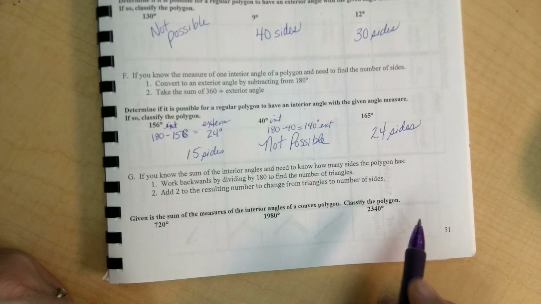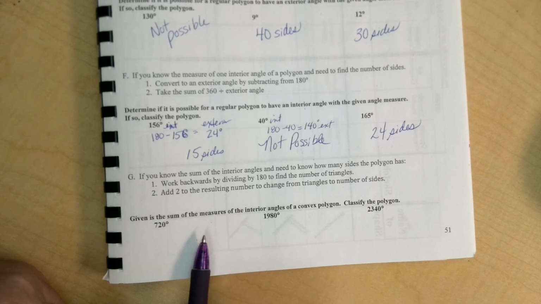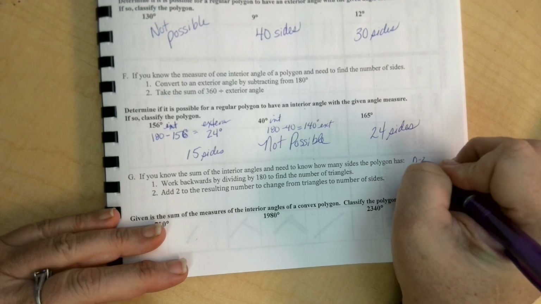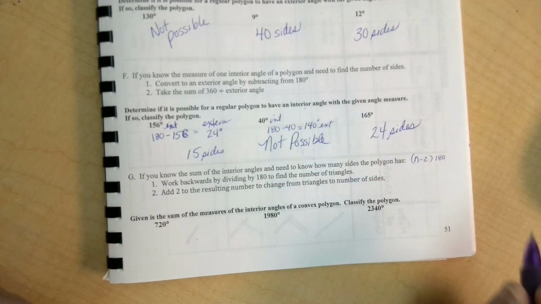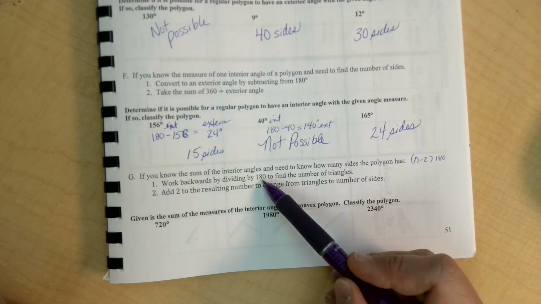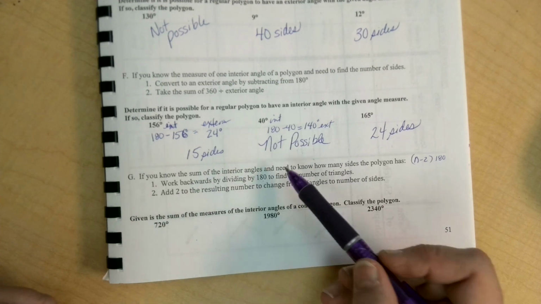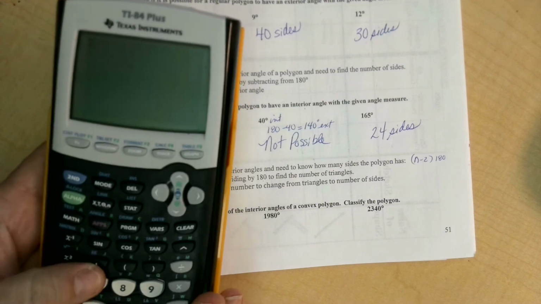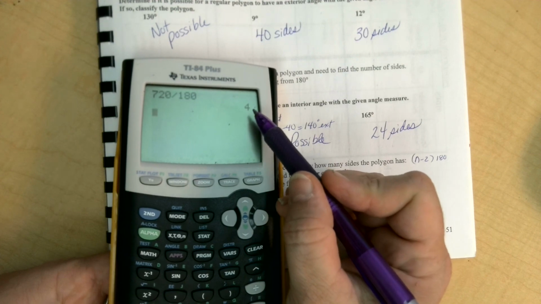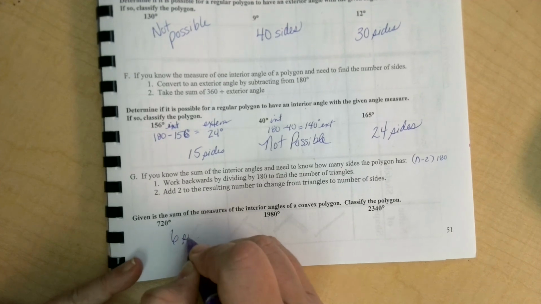So last scenario: what if you know the sum and I want to know how many sides it has? Remember that the formula for the sum is n minus 2 times 180. So you want to work that backwards. We're going to divide by 180, and instead of subtracting, we're going to add 2. So we take 720 divided by 180. That takes me back to the number of triangles, and then I add 2 to get to the number of sides, so that has 6 sides. That would be a hexagon.